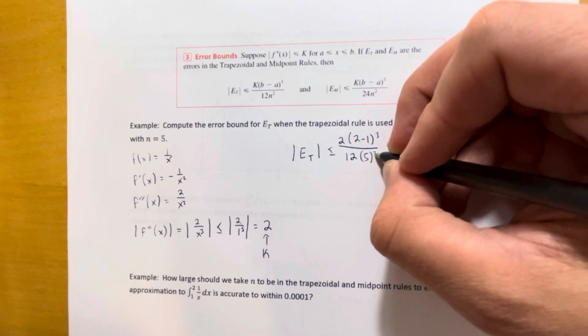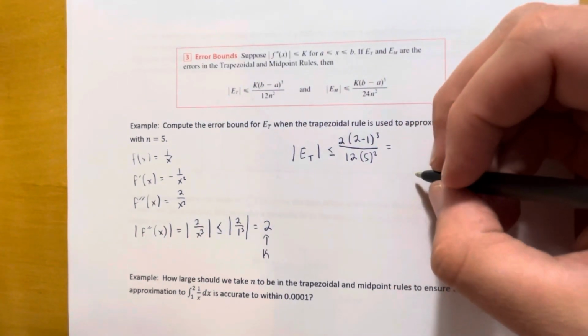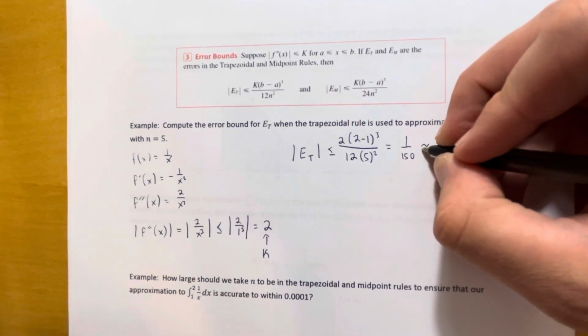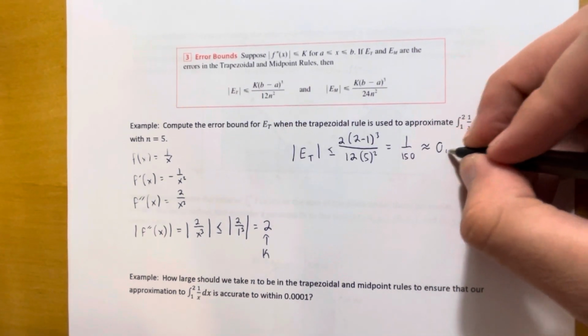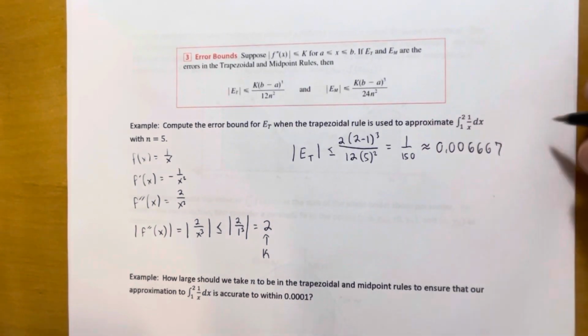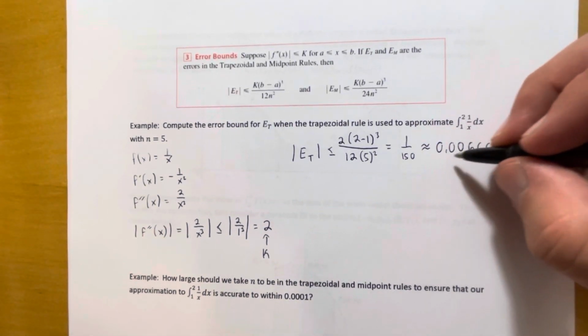That's 5 squared. This is equal to 1 over 150, or approximately 0.00666. This goes on forever, so if we're rounding, we have a 7 there.